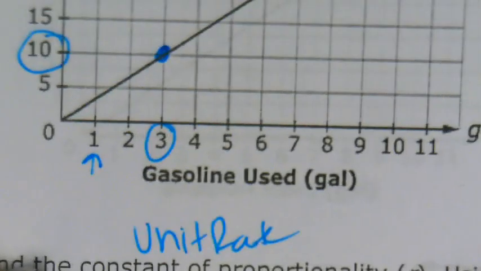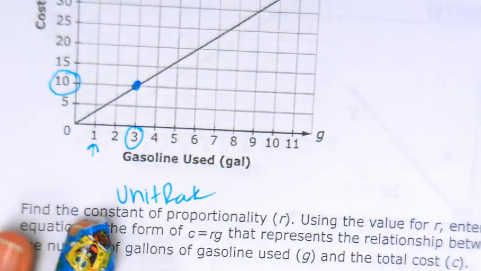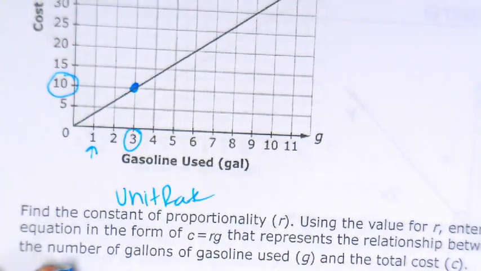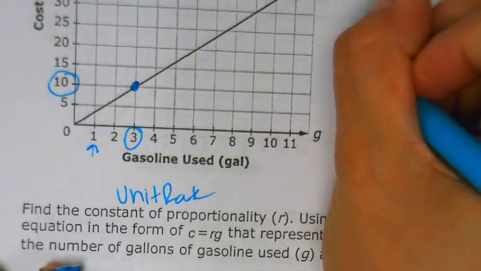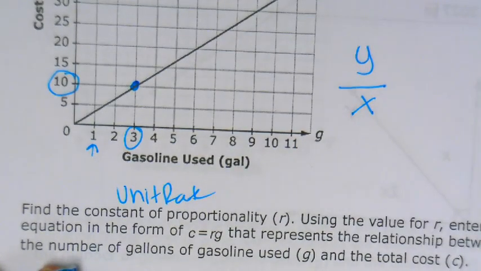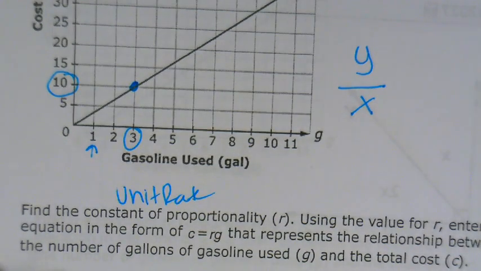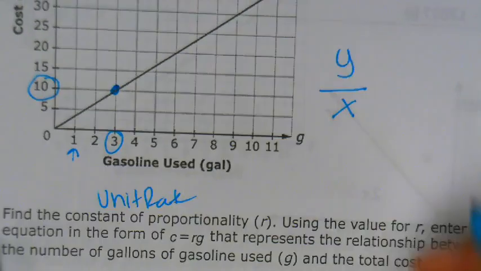It's an ugly number. We are going to write it in the form of y over x for our unit rate. What is our y? What number did I circle? 10.